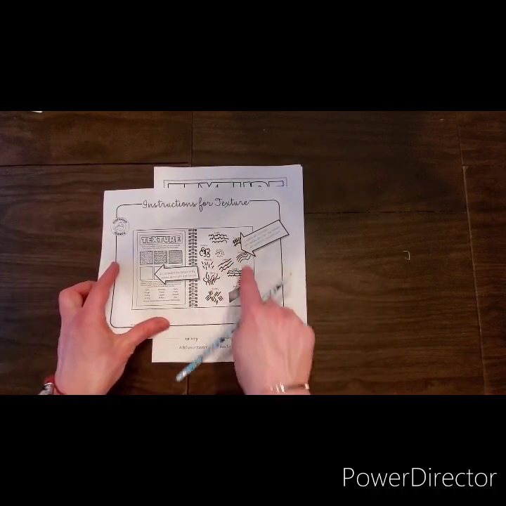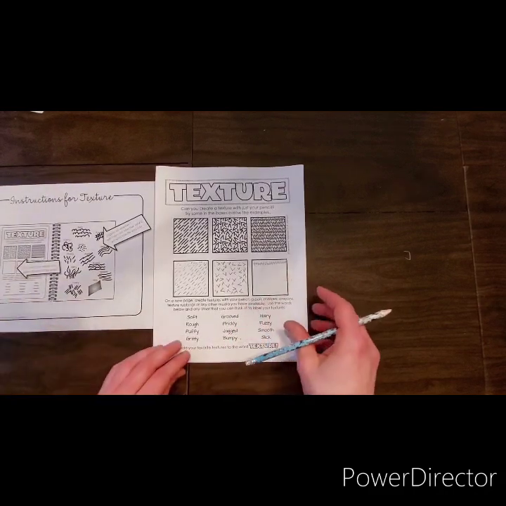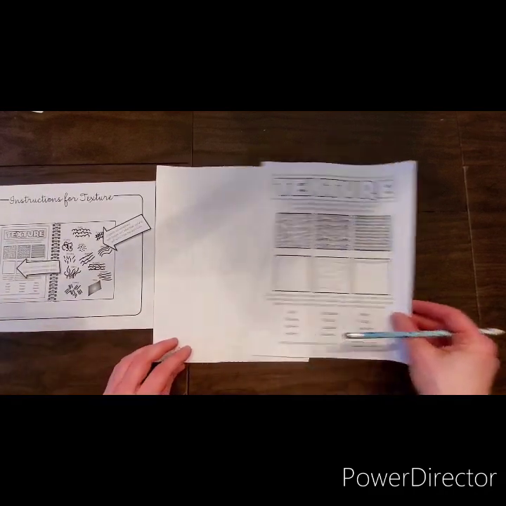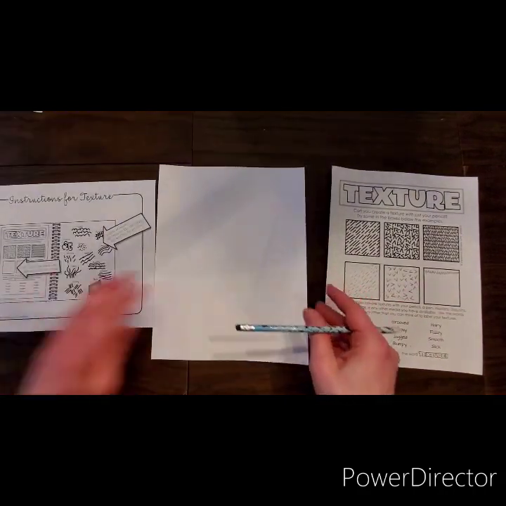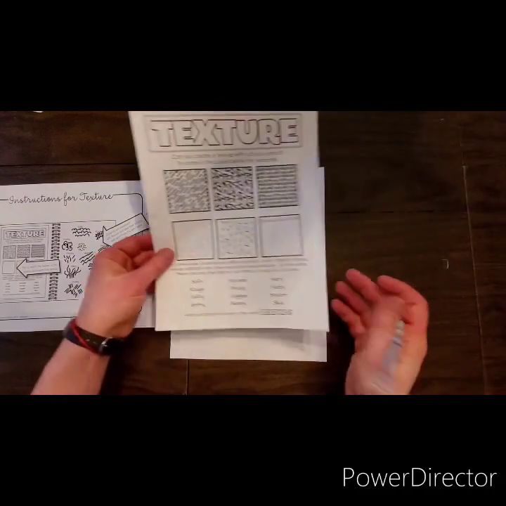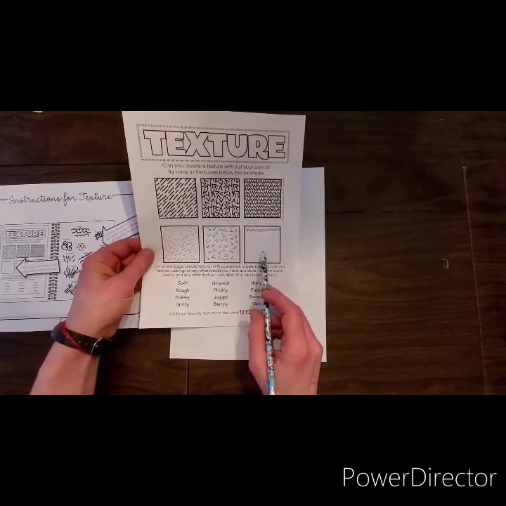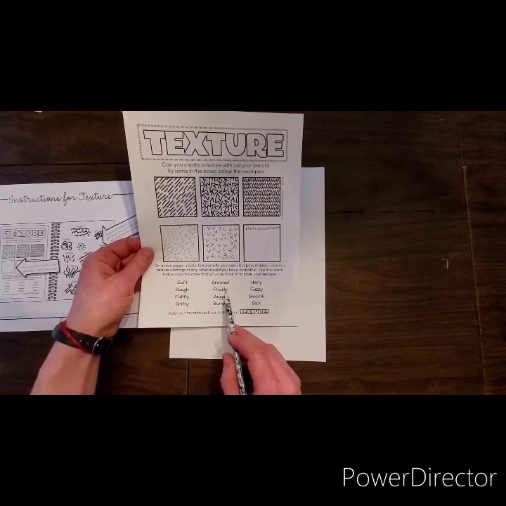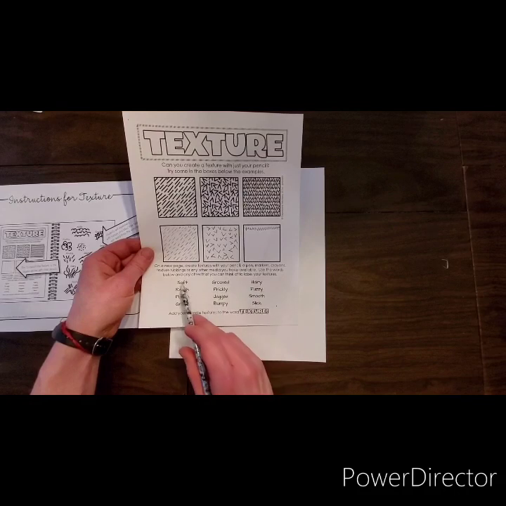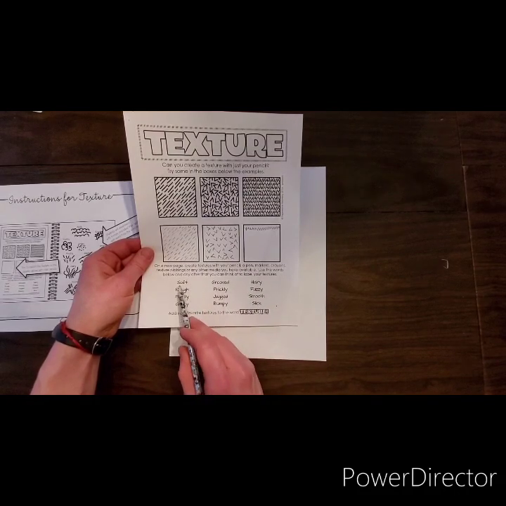This right here, this is where you get to pick some other textures and draw your own examples on this blank page right here. So right below your boxes of texture that you just created, you're going to look down here at these words, and I'm going to read them right now for you. These words are texture words. So let's look at this first word, soft.